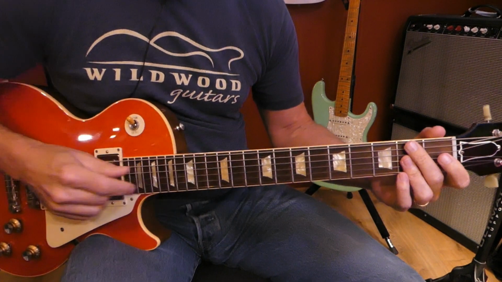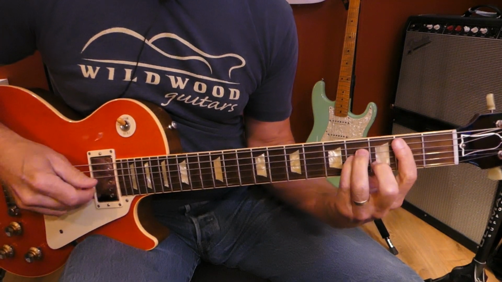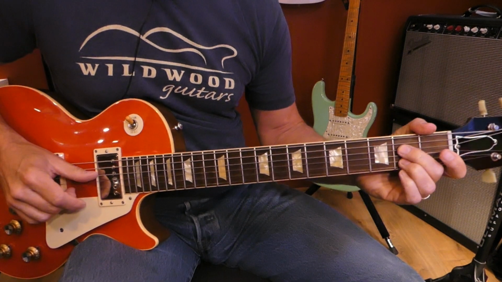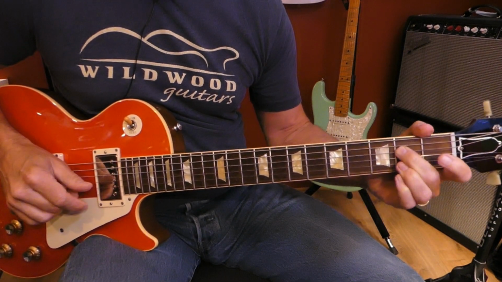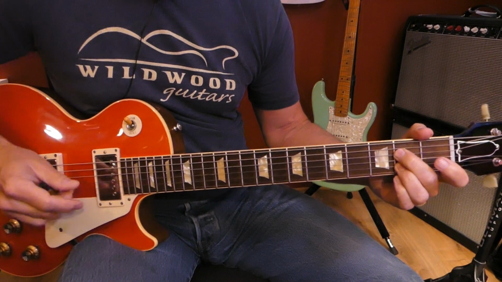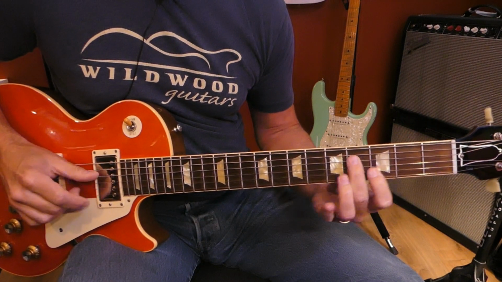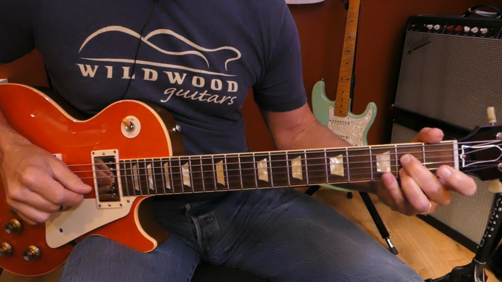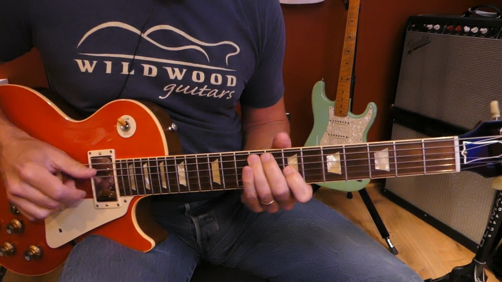Now if we do that same chord progression, A, B minor, C sharp minor, and we just take those notes that are on the D and B string and follow those chords up, we get that same information.